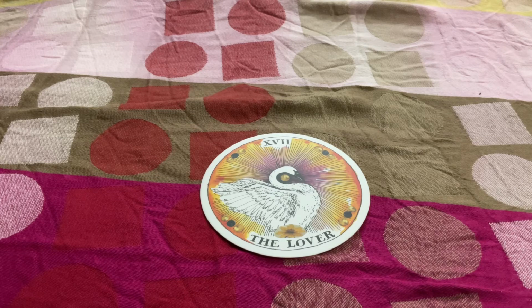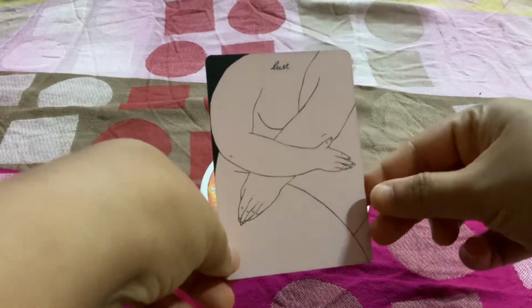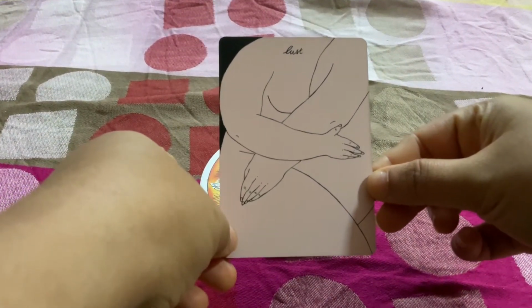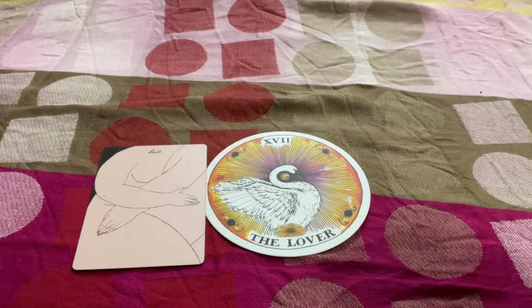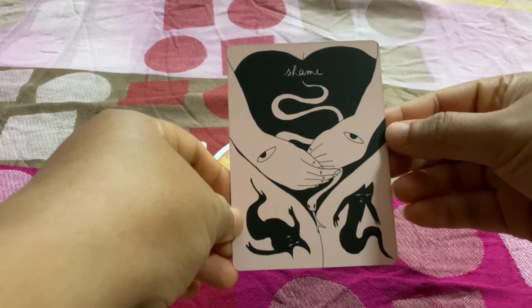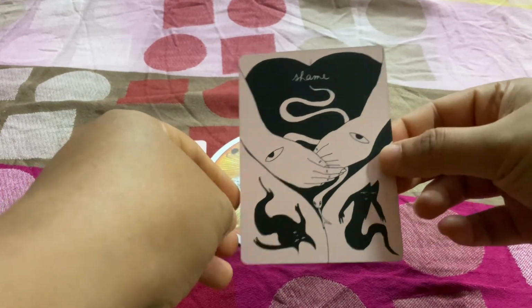Now I wanted to add on a layer of conflicting emotions to this person, and I decided to choose two cards which kind of called out to me immediately, because it's the Lovers. And yes, it does look a little obvious, the choices, but I chose one was this, Lust. This is from the Reclaim Oracle. And the other one that I chose was Shame, another one from the Reclaim Oracle.